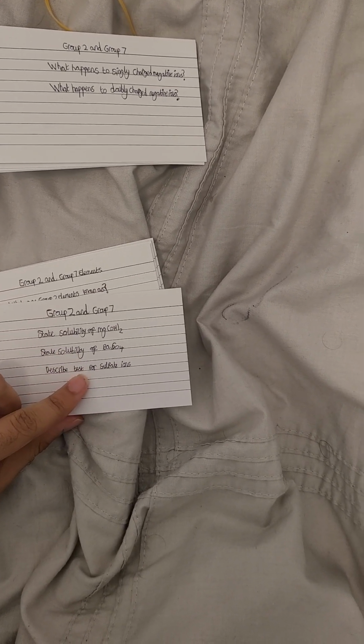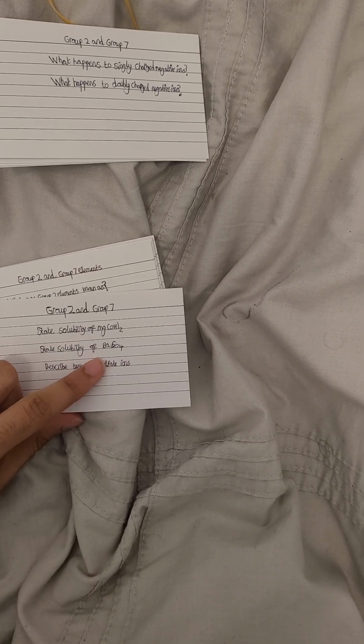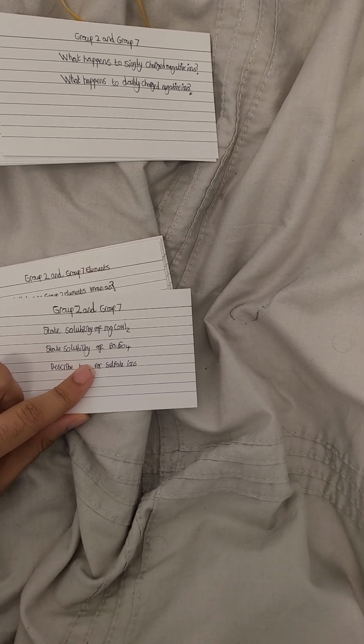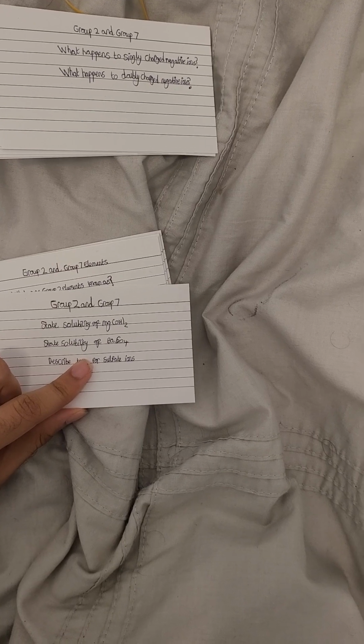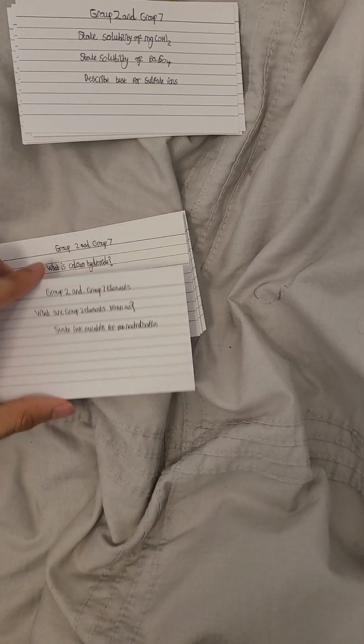Solubility of magnesium hydroxide, sparingly soluble, very insoluble. Solubility of barium sulfate, insoluble, and the test for sulfate ions: add barium chloride. If it's white, then sulfate ions are present. White precipitate, barium sulfate, formed. Group 2 elements are known as alkaline earth metals.